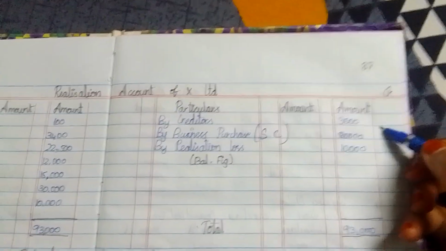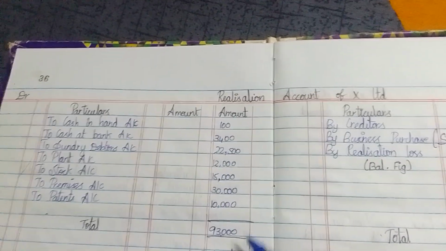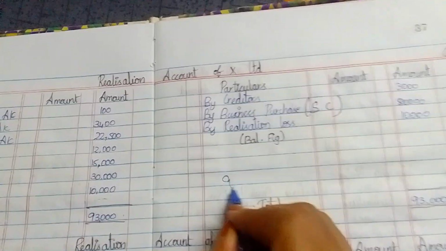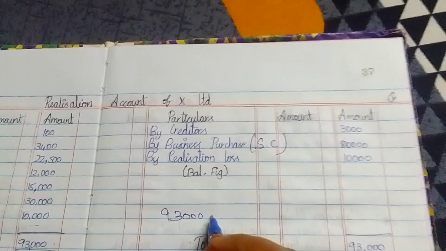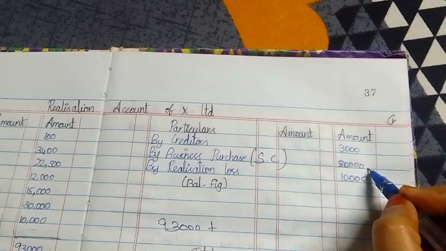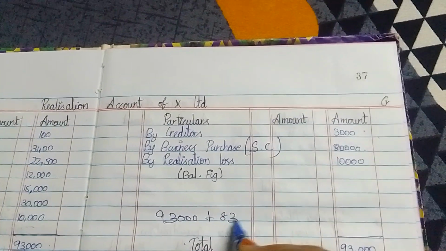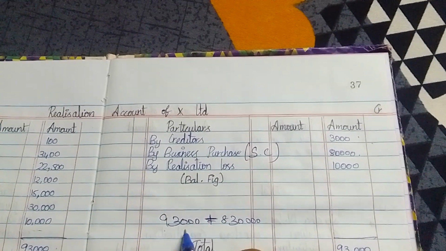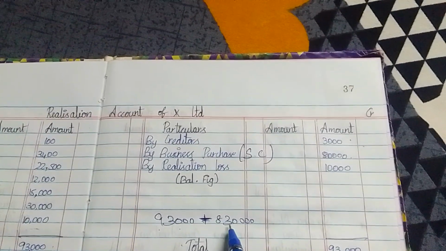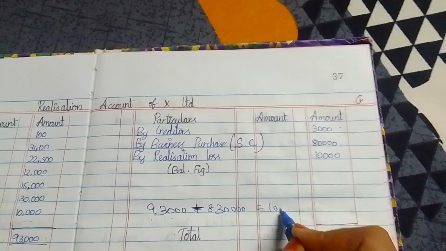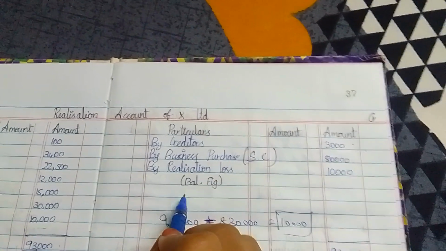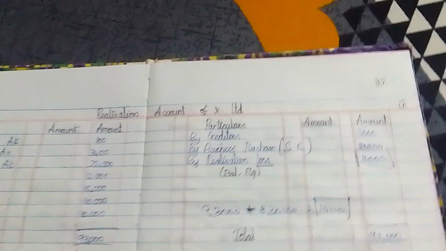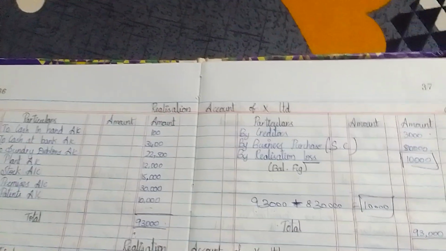If you add this side of asset values, you will get 93,000. From 93,000 minus 80,000 plus 3,000, 83,000, the answer will be 10,000. That is our balancing figure, which is called a loss.